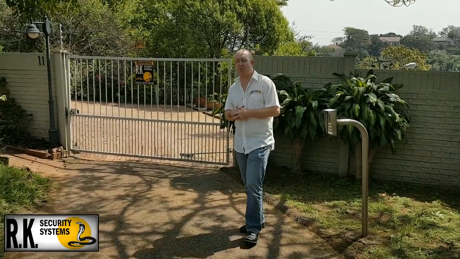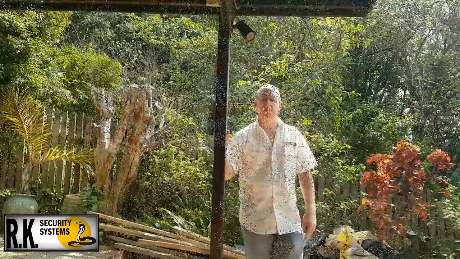From the driveway side, you've got to make sure there's no bushes or anything that anybody can hide behind, little areas where they can work on pedestrian gates or anything like that. So you're giving them less time or space to do what they need to do.